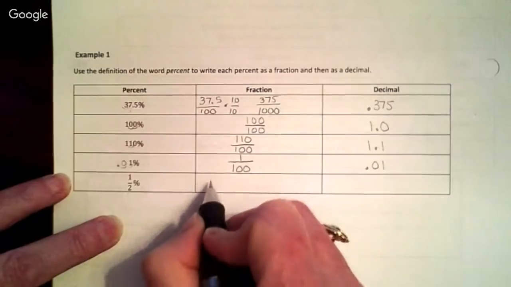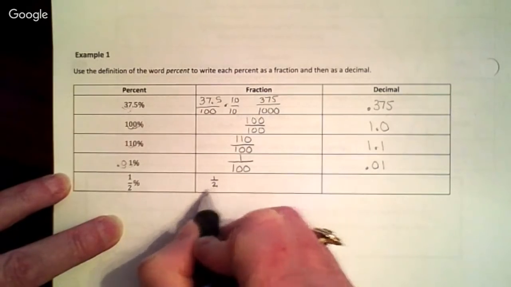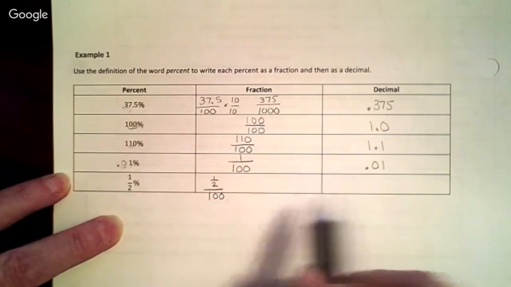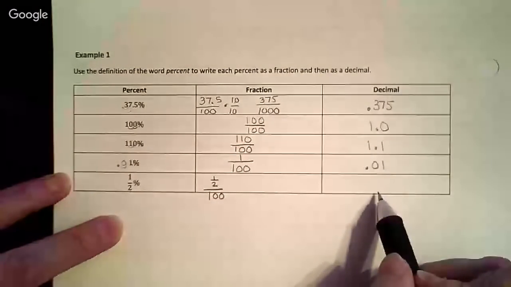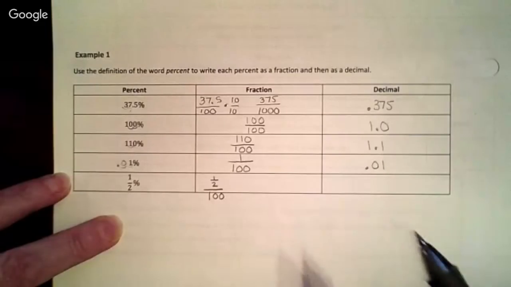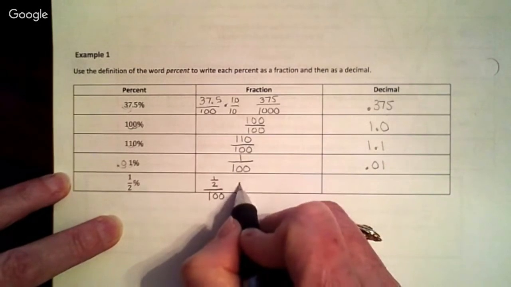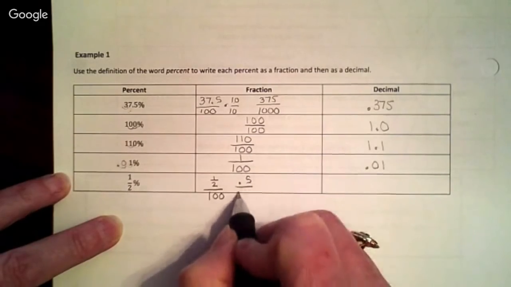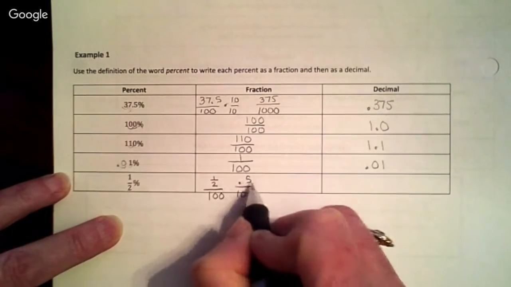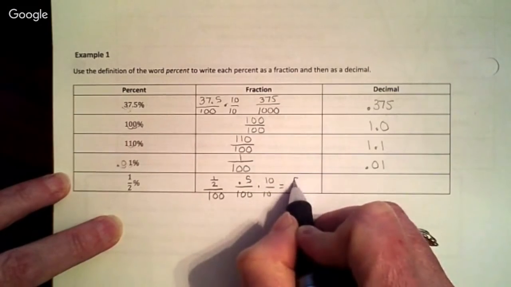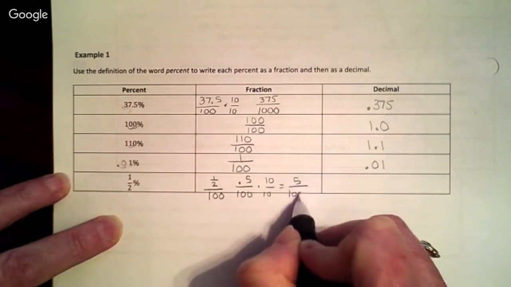Here we have a half, so it would be 1/2 over 100. To change this to a decimal, you could do this one of two ways. You could either change this here to 0.5 over 100, and again multiply both top and bottom by 10 to get 5 over 1,000.